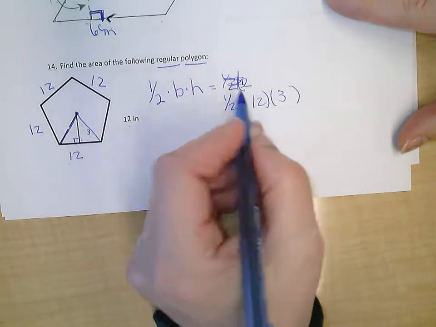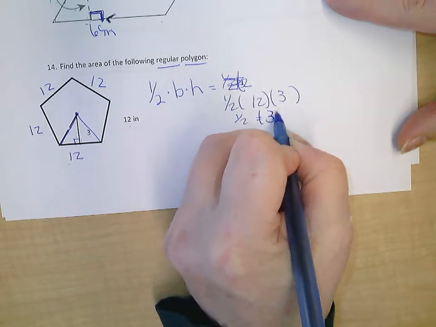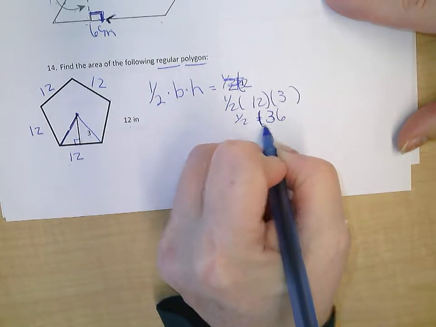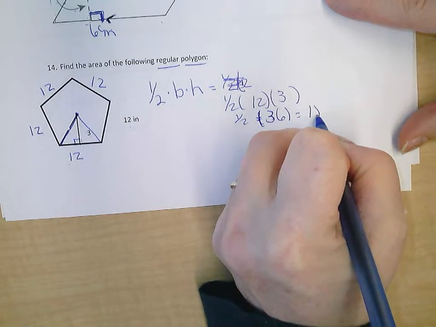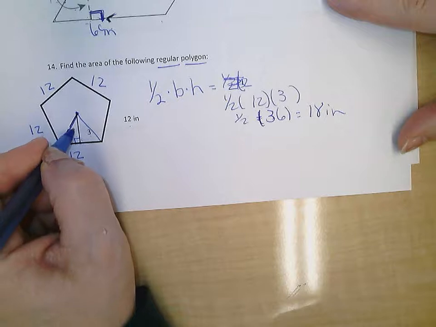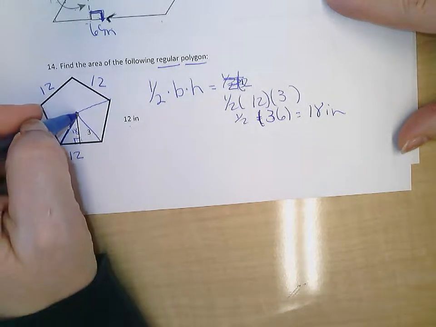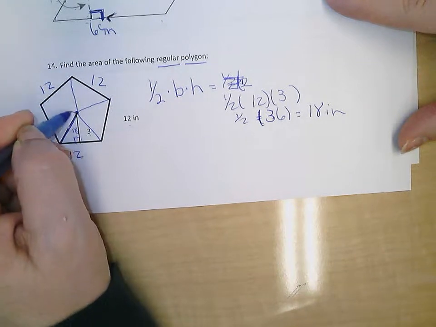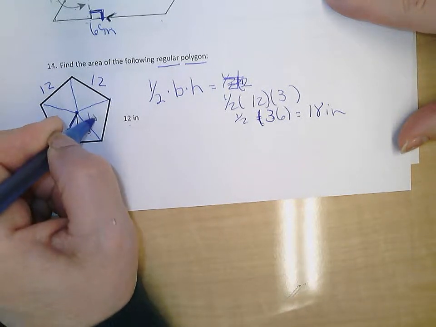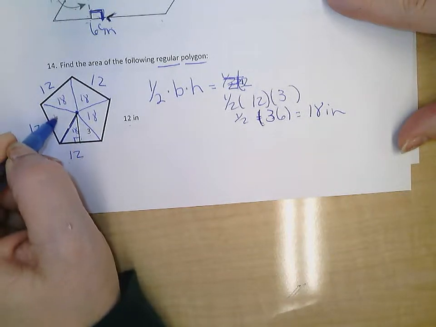So when we do that, it's 1/2 of 36, which is 18 inches. So inside here, this is 18 inches. Well, it just so happens that if we were to make triangles from that center all the way out, this would be 18, this would be 18, this would be 18, and this would be 18.